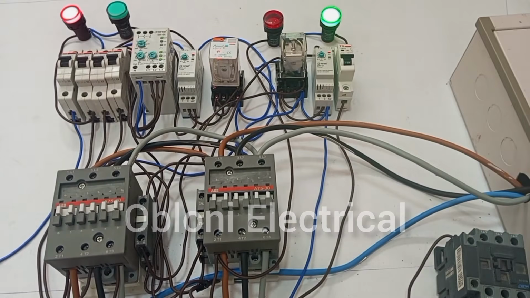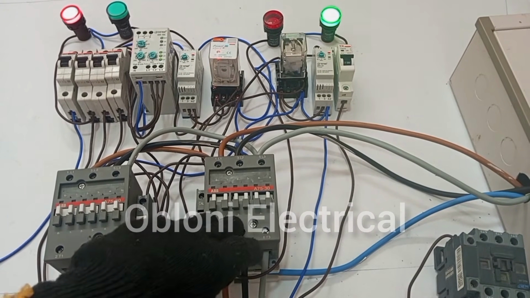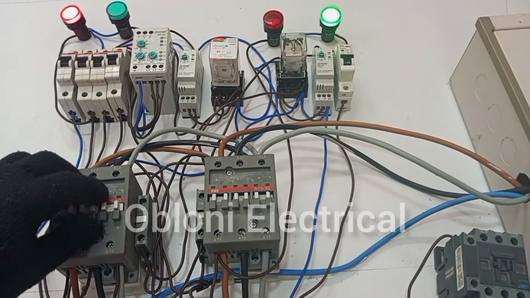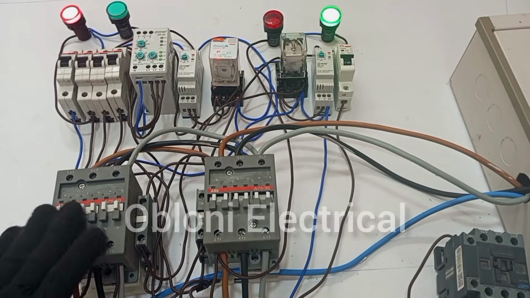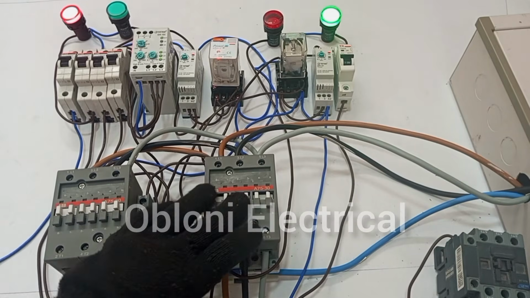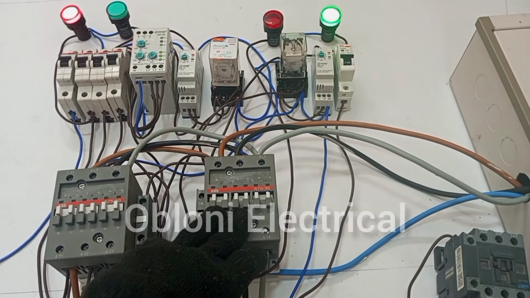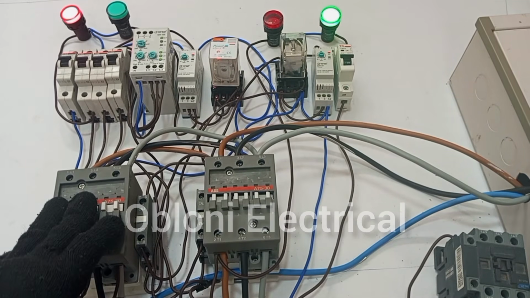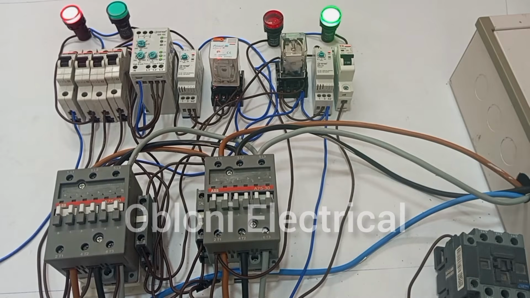So the next thing I'm going to do now is to wire a system that will send a signal to the generator to stop anytime the main supply is available, and then to turn on the generator anytime the main supply is not available. So how do we do that?